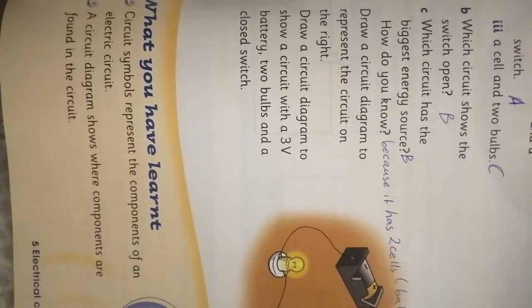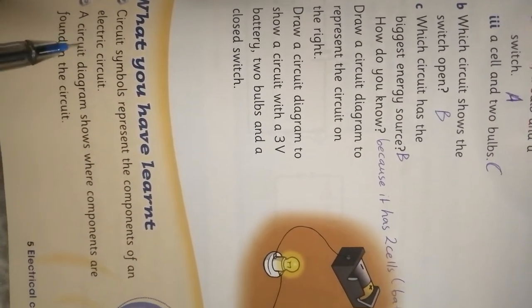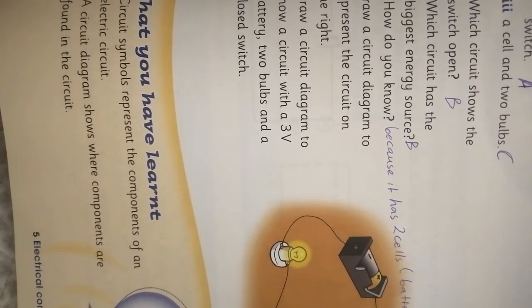So what we have learned from this today: circuit symbols represent the components of an electric circuit. Circuit diagrams show where components are found in the circuit. Okay?